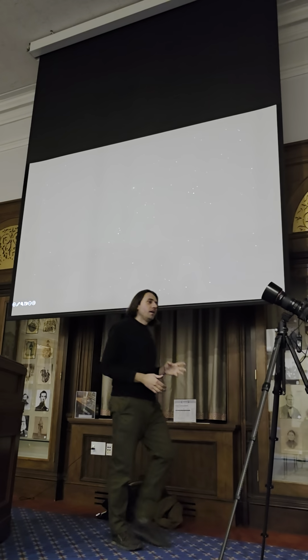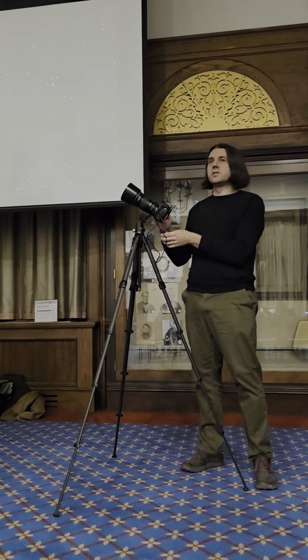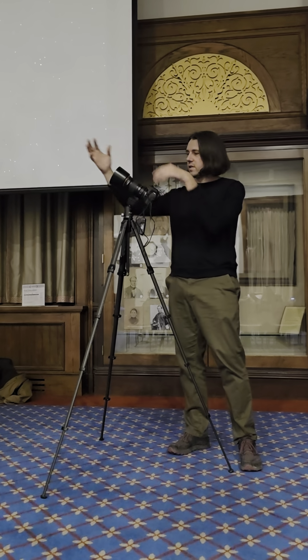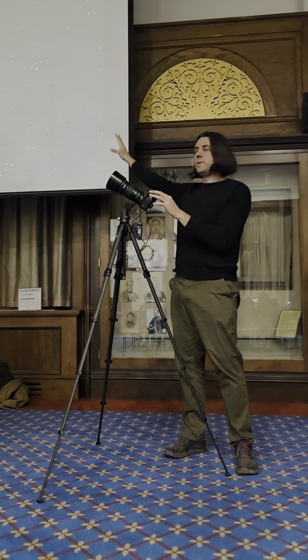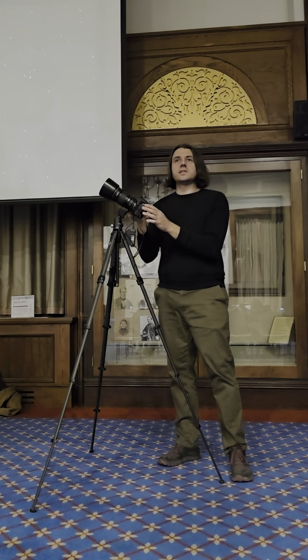Okay, so then you might think, well, if I wanted to make it brighter, why can't I just make the shutter speed a lot longer, right? I know that if I let more light into my camera, the picture is going to get brighter. So instead of a 1-second picture, why don't I raise that up to 30 seconds?